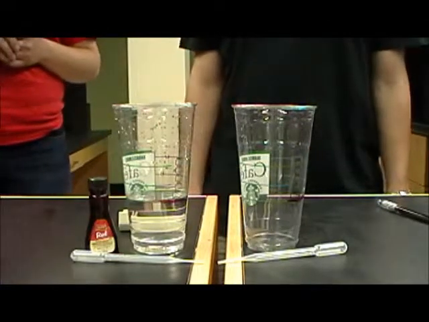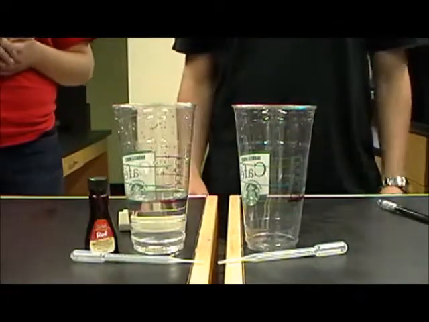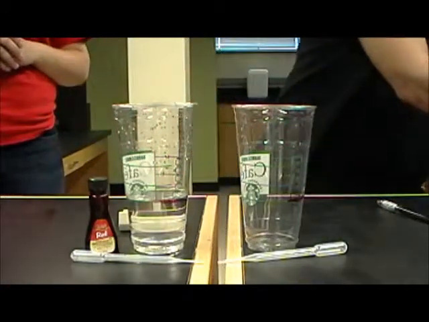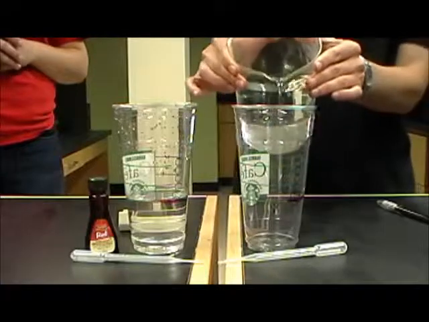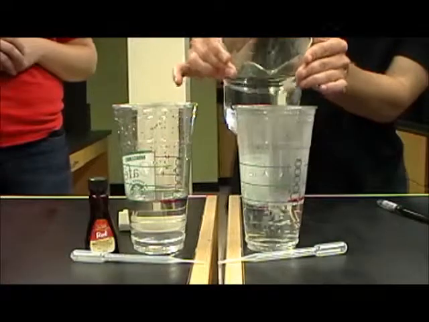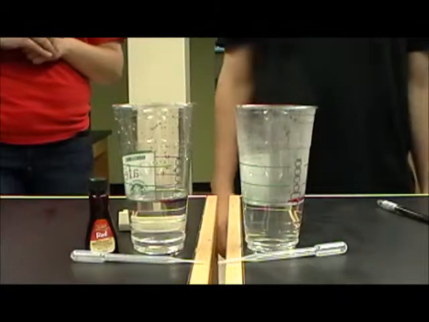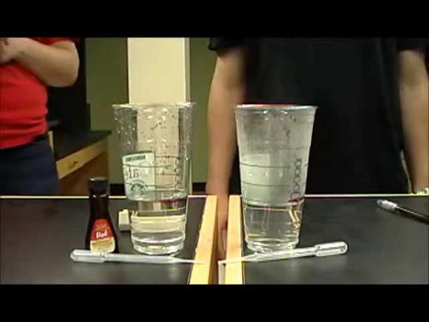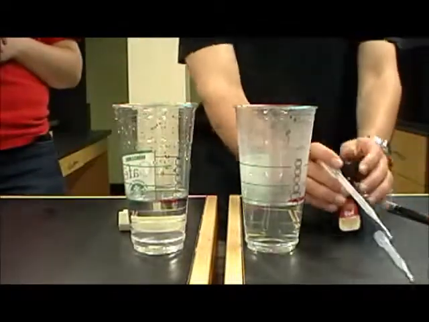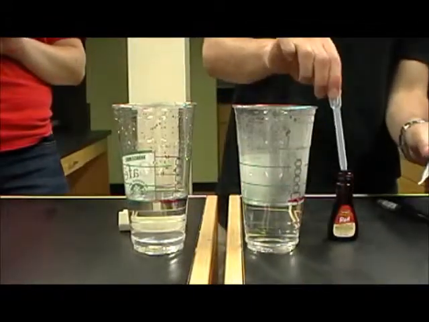So for this experiment on diffusion, you'll need 2 cups, one which will have cooler tap water in it, and one which the students will come up to you and you'll pour in some steaming hot water into it. It's important to make sure that the level of the water is similar in both the cups, so there'll be a line on the cups to which you should pour the water up to. And then we'll be taking some basic food coloring and then using eyedroppers to drop 2 drops of food coloring into each of the cups at the same time.